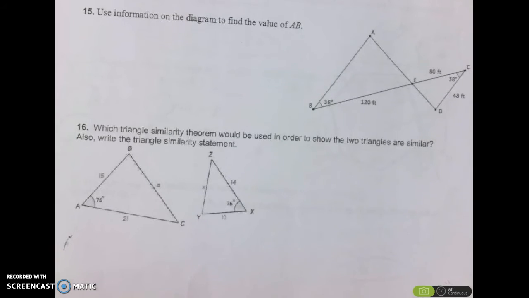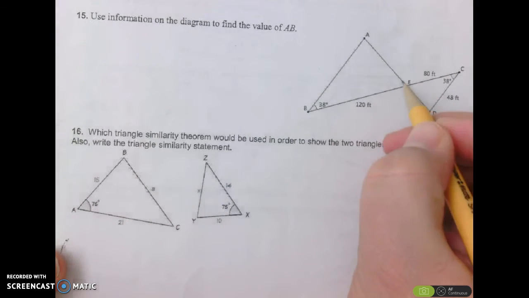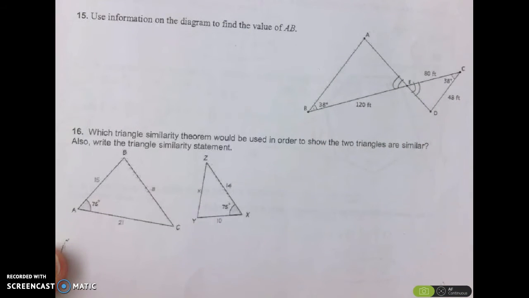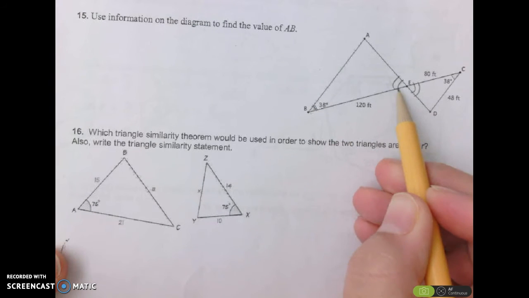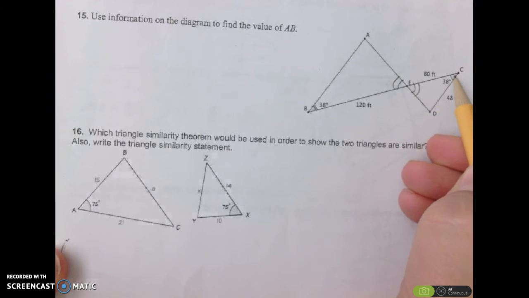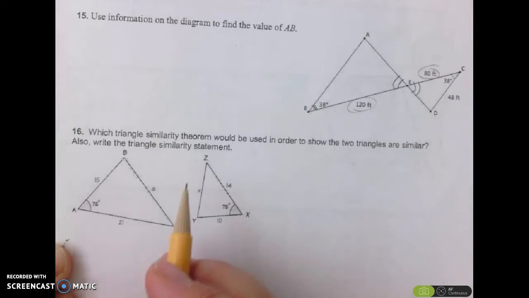Number 15, use the information in the diagram to find AB. Well, I'm looking at these triangles. I know that vertical angles are congruent, and because of angle-angle similarity, because they both have 2 angles that are congruent to each other, these 2 triangles are similar, which means their sides are proportional. So if I'm looking at these triangles, I see that the side 120 is between the 38-degree angle and the vertical angle. And on the other triangle, the 80 is between the vertical angle and the 38-degree angle. So therefore, these 2 sides correspond to each other. So I can set up a proportion.